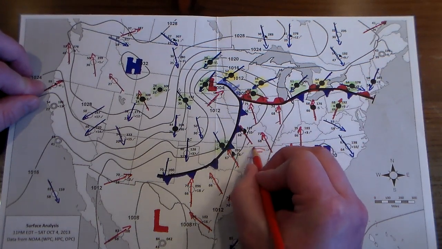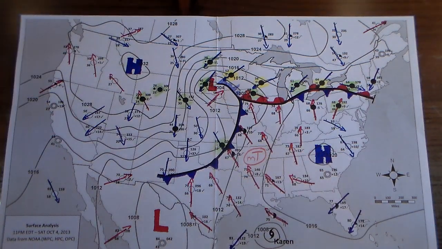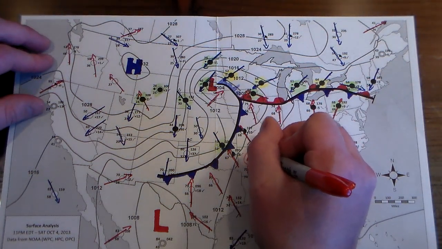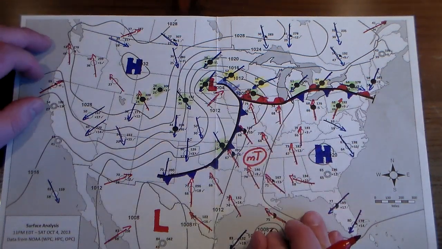So in red there, I'm going to label that as an mT air mass, and I'll just kind of circle it so it stands out. I think I'm going to switch to the marker because it shows up a little better on the camera here. All right, so that's our mT, or our maritime tropical air mass.